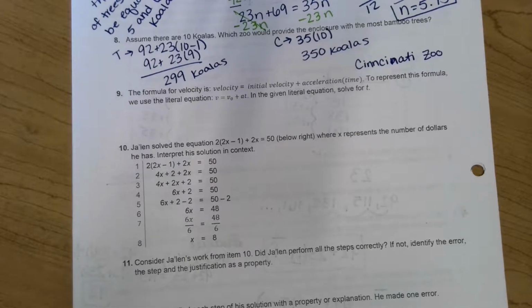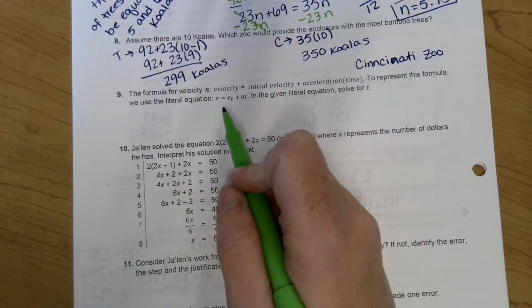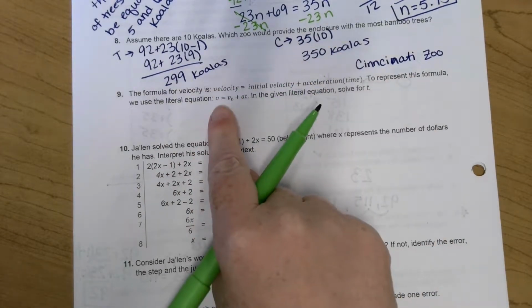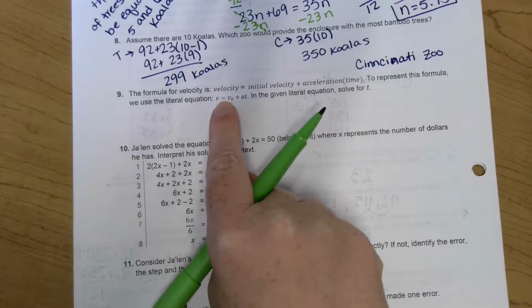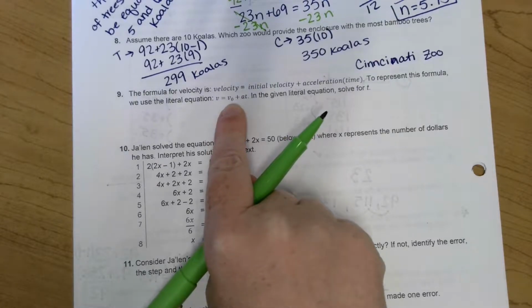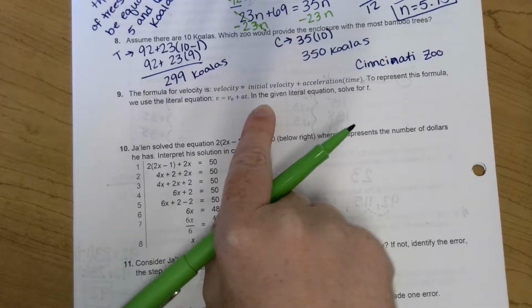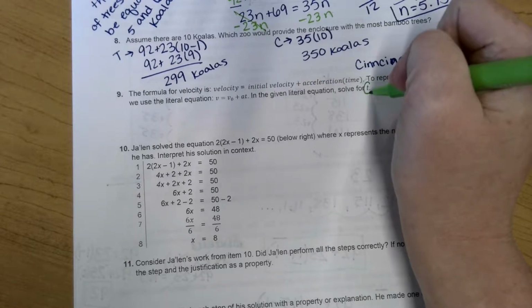So number 9, the formula for velocity is velocity equals the initial velocity plus acceleration times time. To represent this formula, we use this literal equation: V equals V sub 0 plus AT. And we want to solve for t.